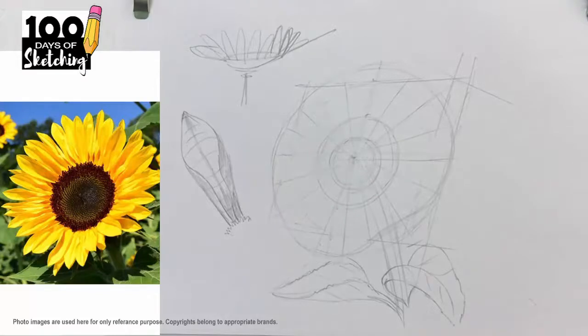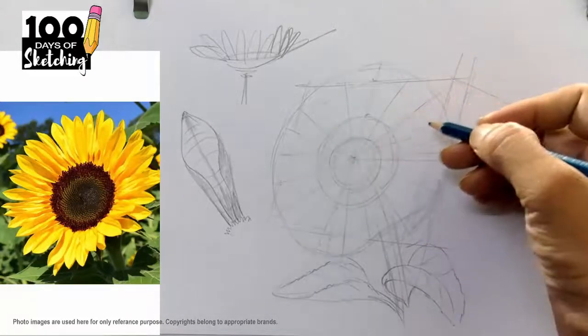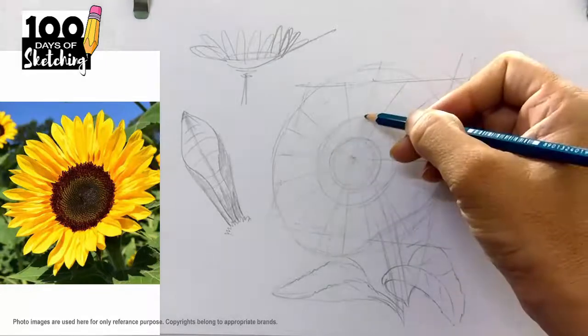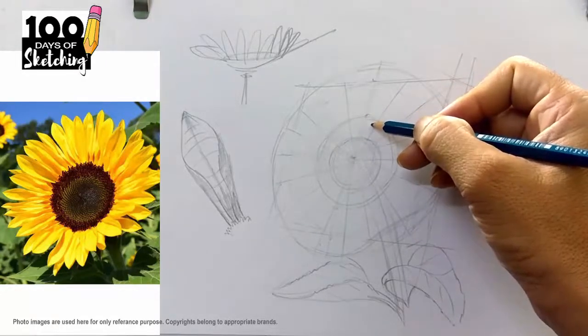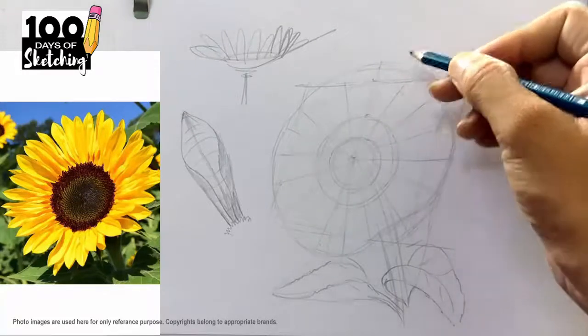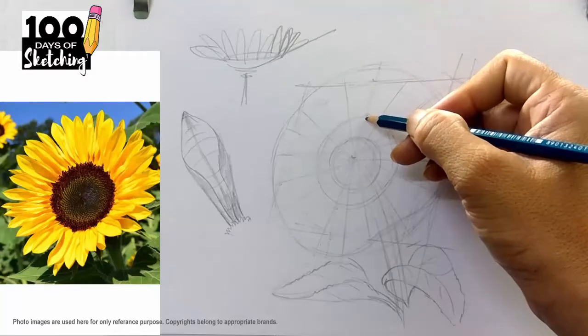So we'll see that and we'll draw all those petals. So we'll start from the top. Now I'm not going into how each petal individually is, but overall I can follow these lines.